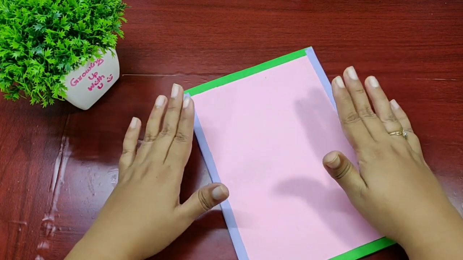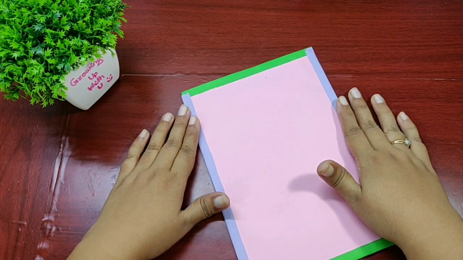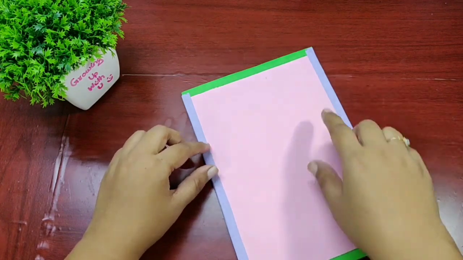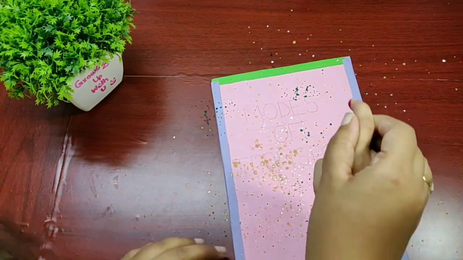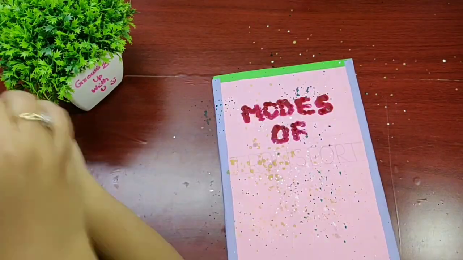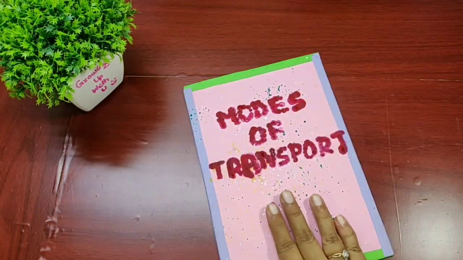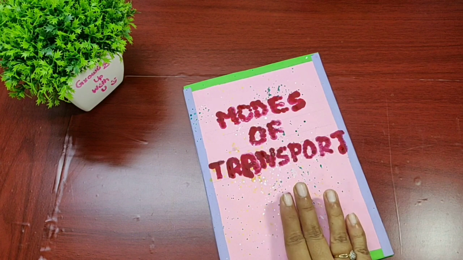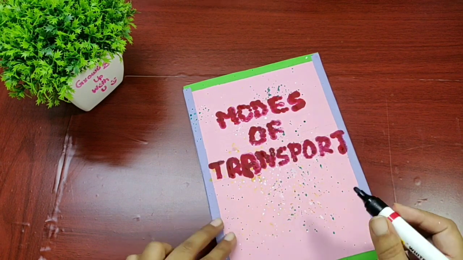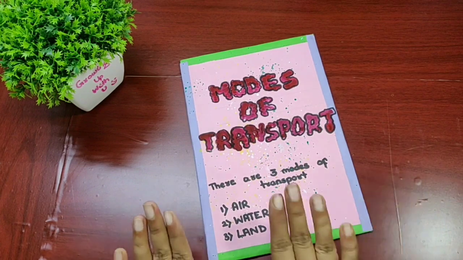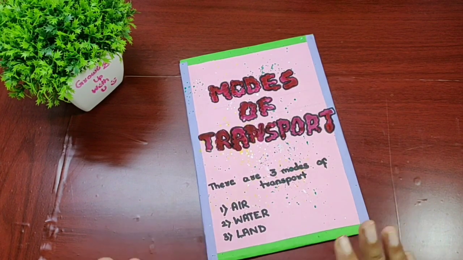And yes, to add some fun element to it, I'll ask my kid to do some splattering all around. And now we are going to write, there are 3 modes of transport, that is air transport, water transport, and land transport. So now here it is, our modes of transport cover page is ready.